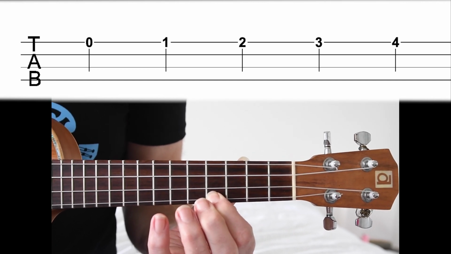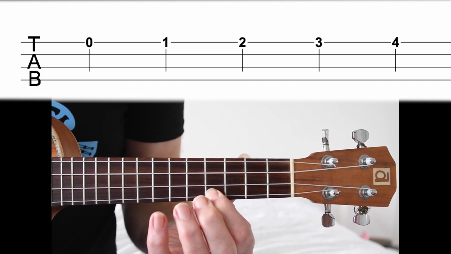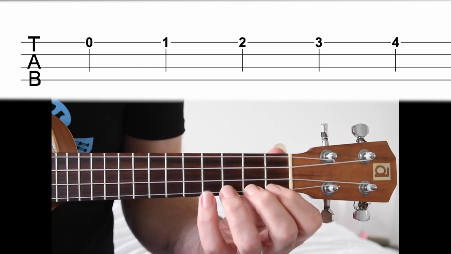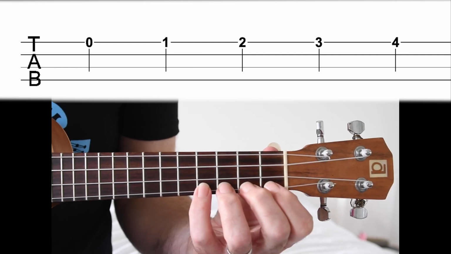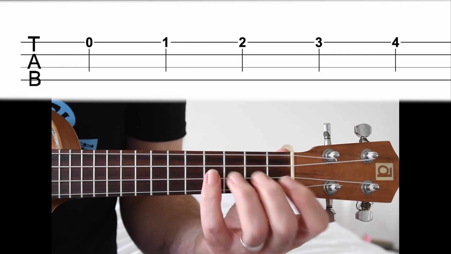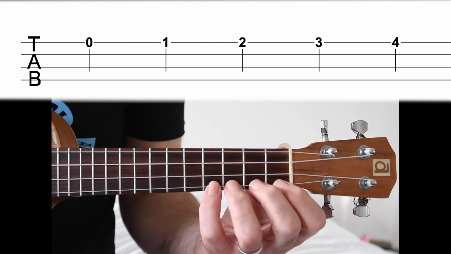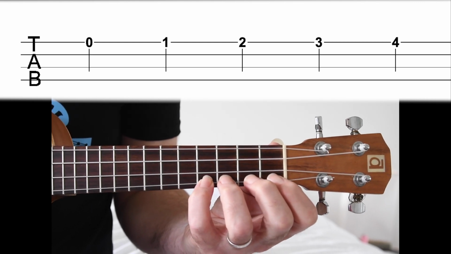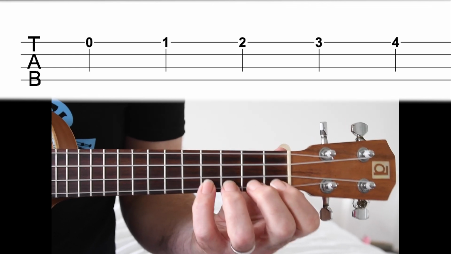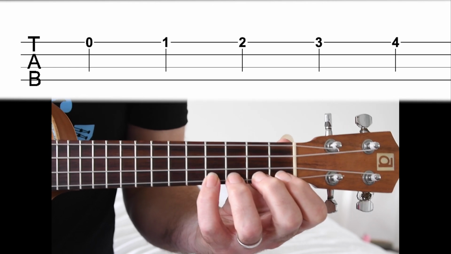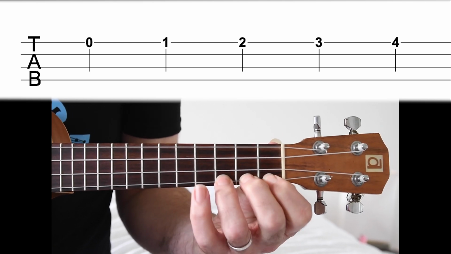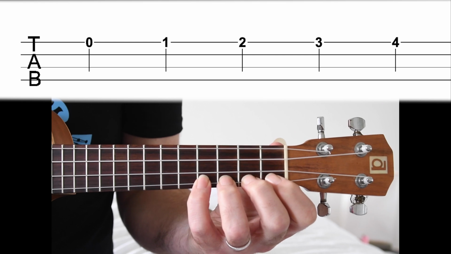The good thing about having these 4 fingers is that you can use them like this. This is called playing in first position, where your first finger is on the first fret and your other fingers are on the same fret as their number. So 1, 2, 3, 4. So that's the first string.